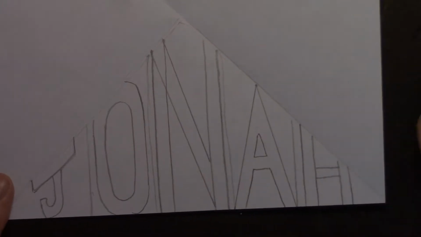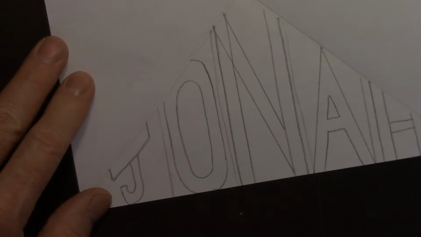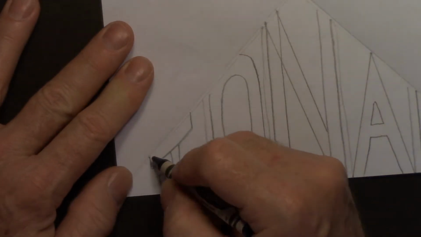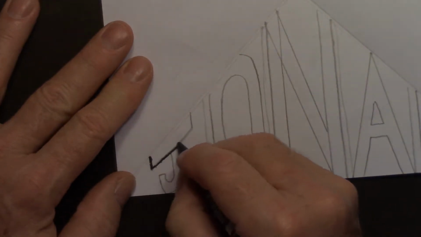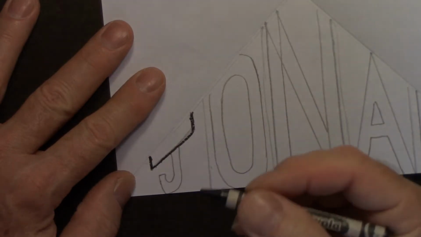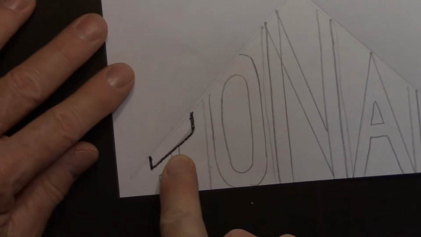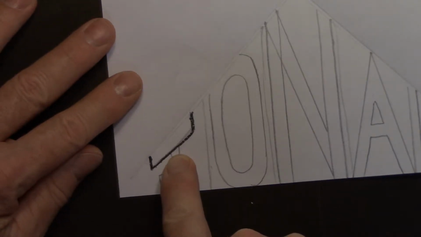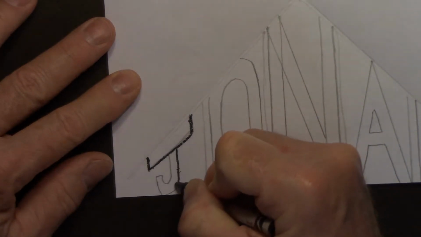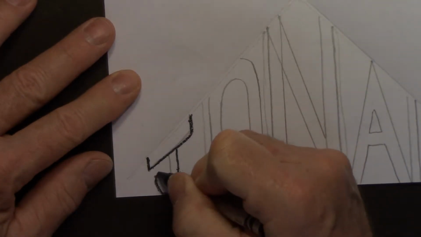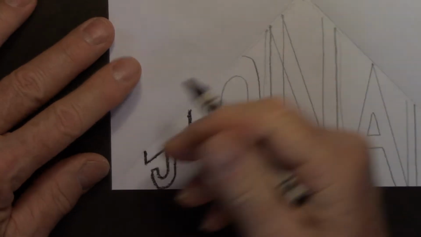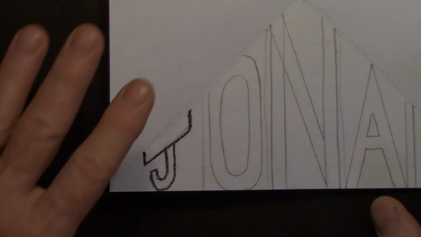Now, there's a lot of lines I need to erase. But before I erase them, I'm going to get a black crayon and go back over all of these. So I just go really hard. And you have to go hard. You really have to press down. Oh, I made a mistake. Right there. I should not have done that. I did not want to do that. Well, I made it. So I'm going to stick with it. If you make a mistake, don't tell anybody, and everybody will think that it's part of your plan.